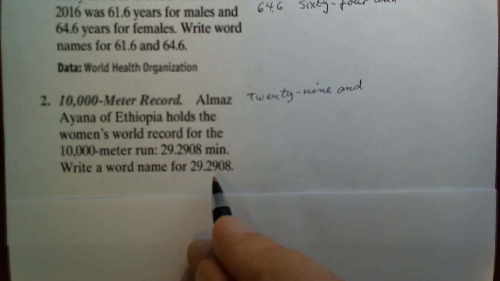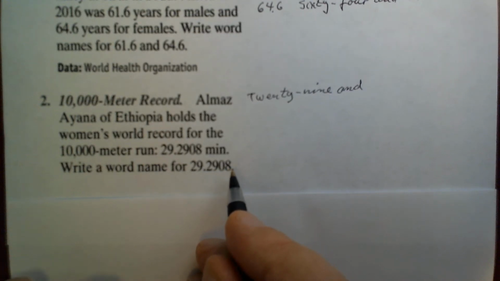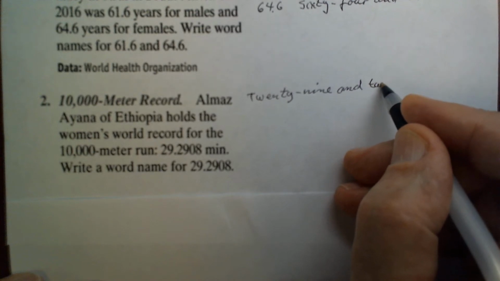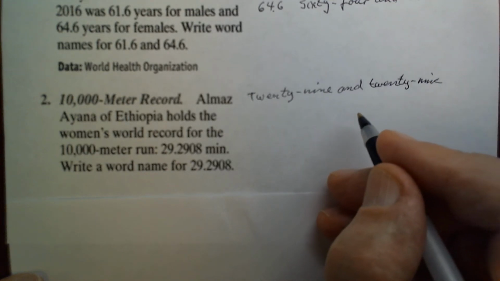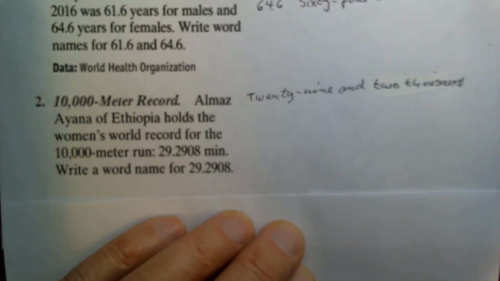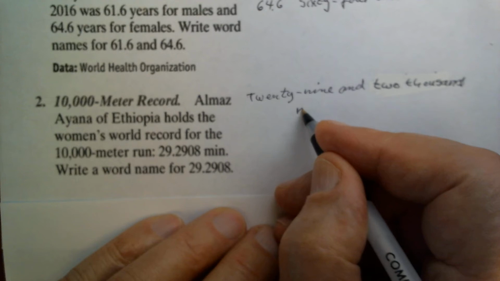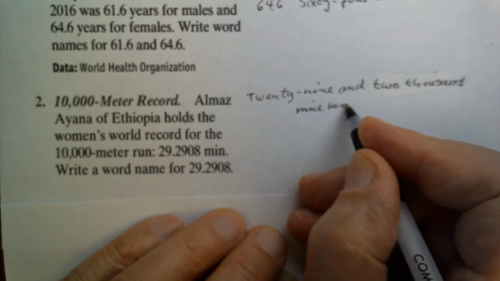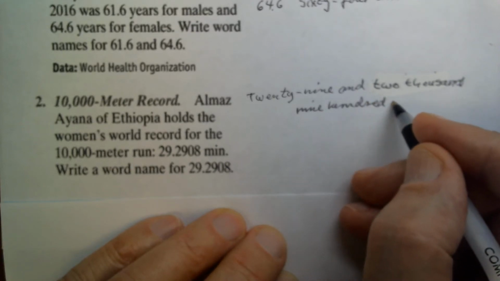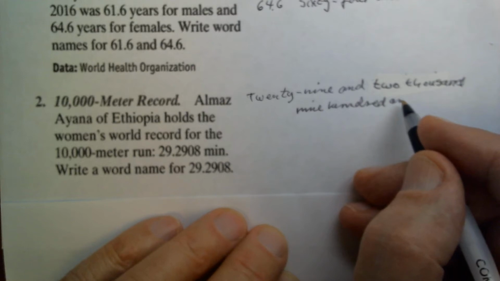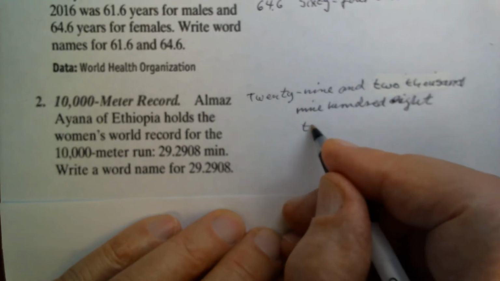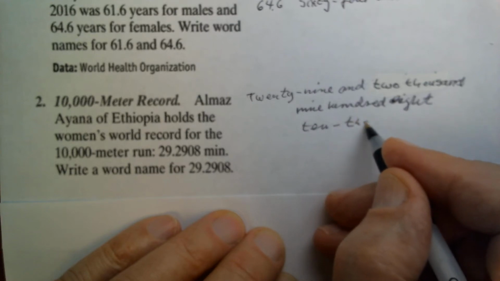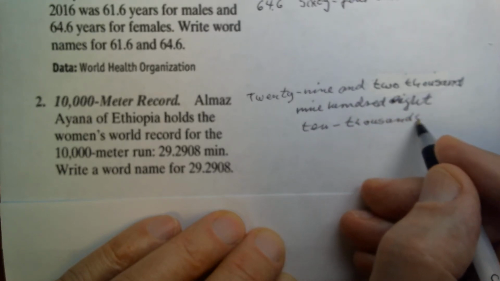Now to see which position we have here, which place value: tens, hundreds, thousands, 10,000ths. So we have to write this as 29 and 2,908 10,000ths.